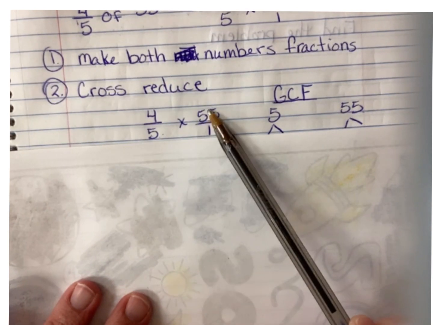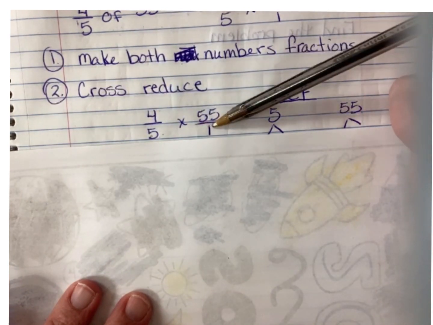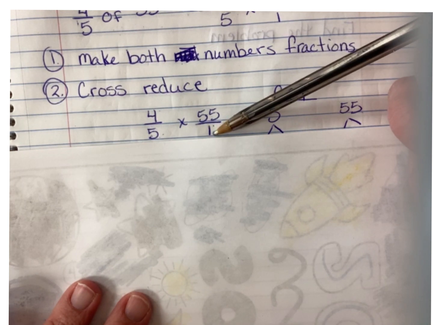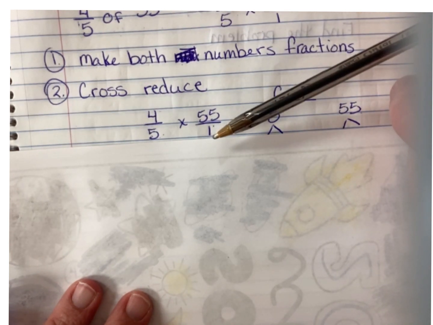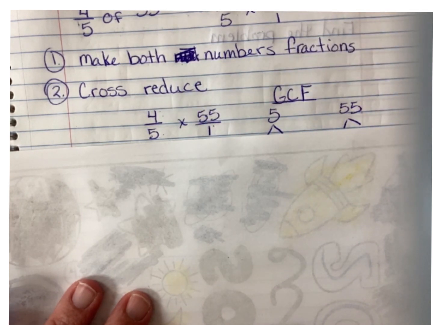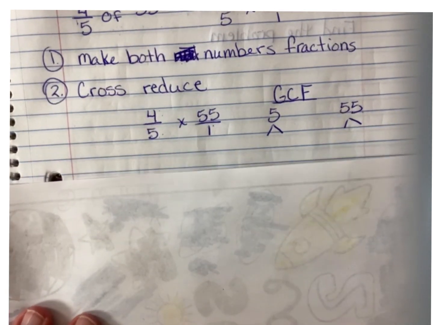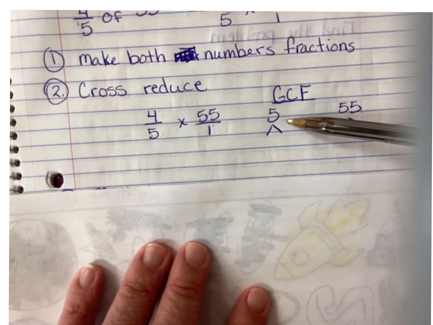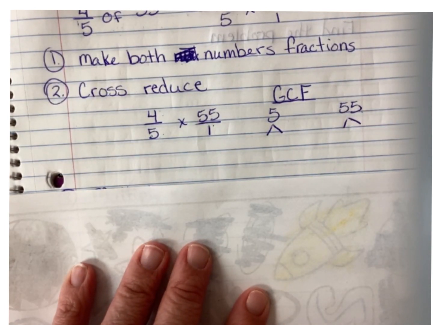The 5 and the 55. Now I can look at the 4 and the 1. There's nothing really that they have in common besides 1. And what do we know about 1? It doesn't help us too much. If I multiply or divide by it, it keeps the same number. So we're going to take that 5 and 55, and we're going to do GCF, finding the prime numbers.